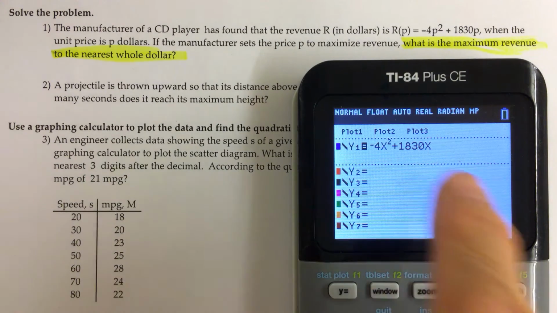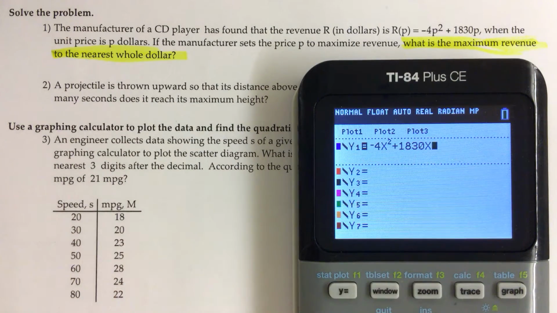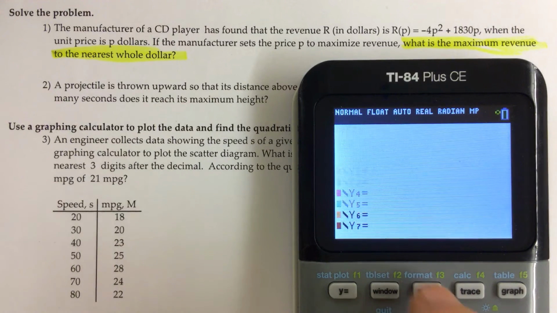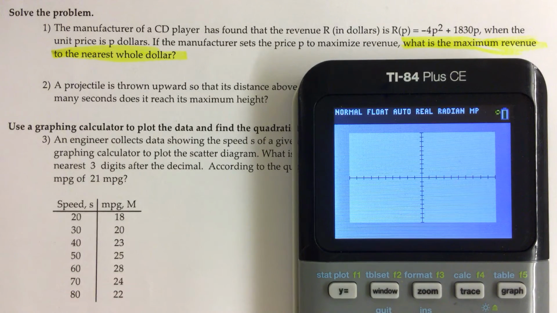Well, we should notice that this is a quadratic function. The a is negative, therefore it should open down. It will open down, and it will have a maximum. That's why we're trying to find the maximum revenue. So that being said, if we were to just zoom 6 and graph in the standard viewing window, we would see what looks to be just a line, but we know better than that. We know that it's a parabola.